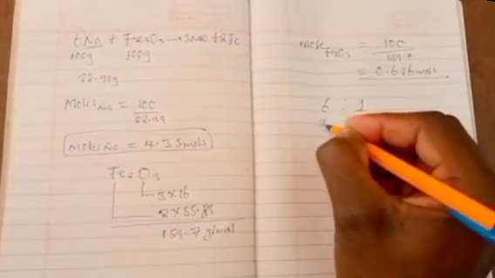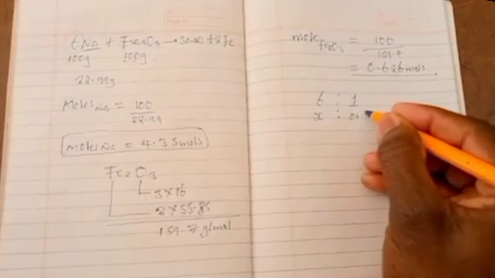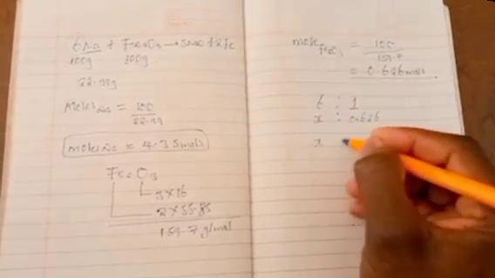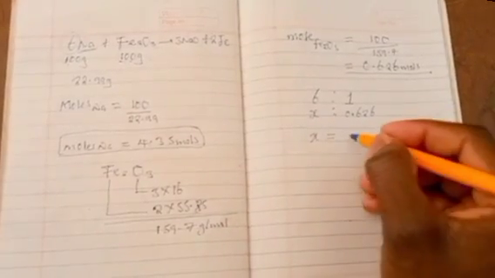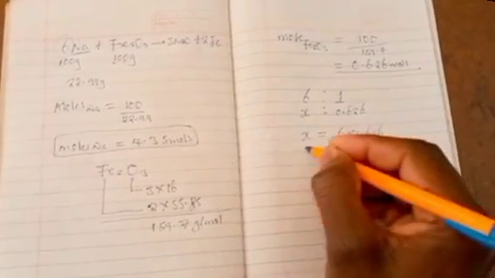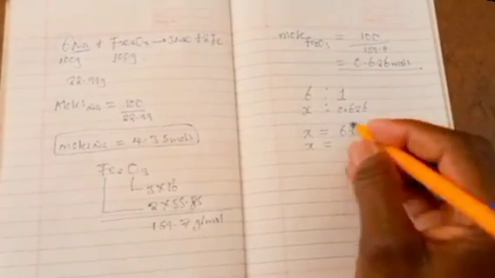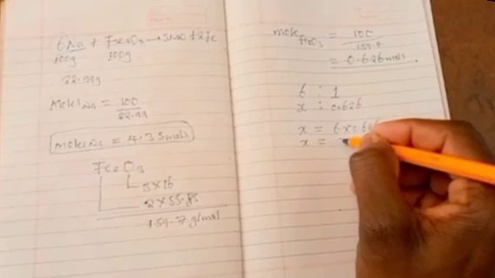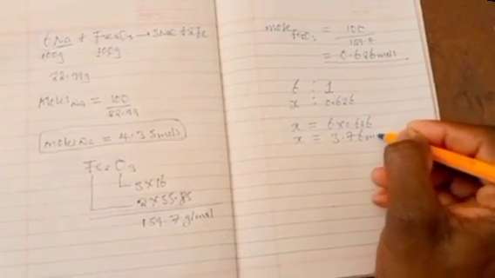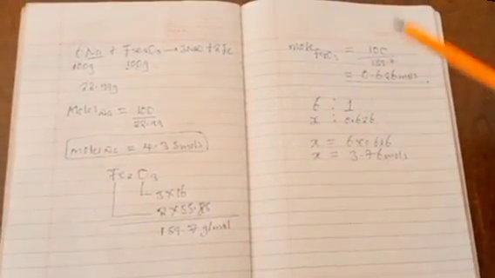What I mean is I'll put X here, then I'll use the number of moles for that one, which is 0.626 moles. So meaning that the number of moles for sodium that will be needed is 6 multiplied by 0.626. This one is going to give us 3.76 moles.